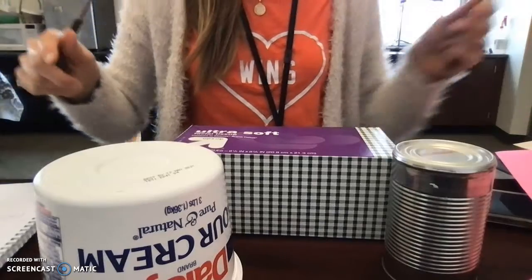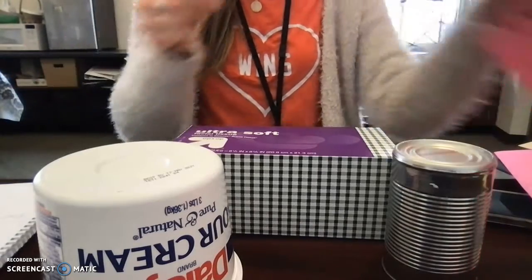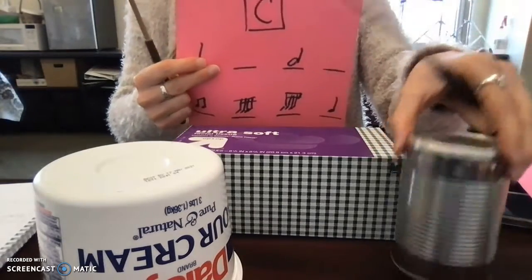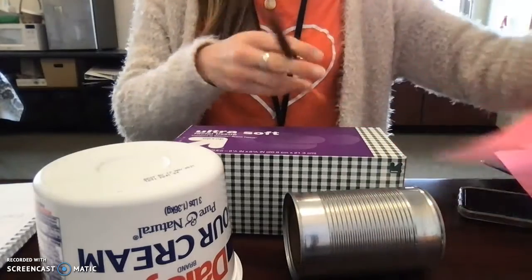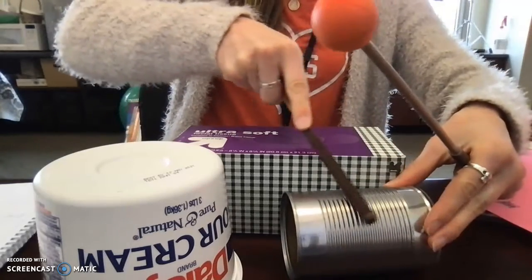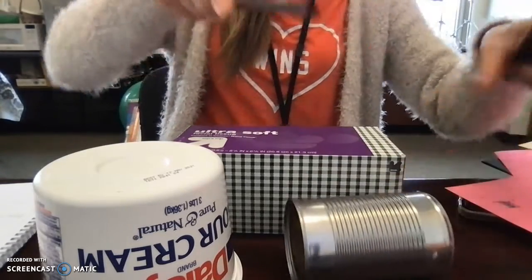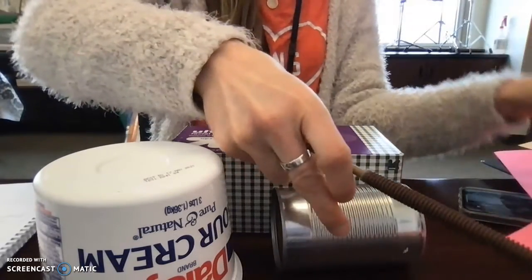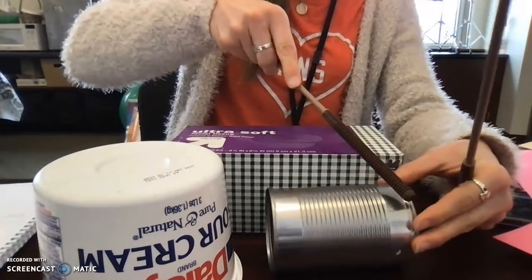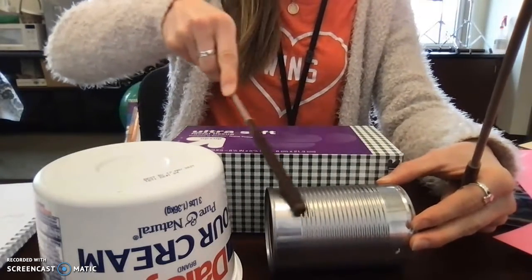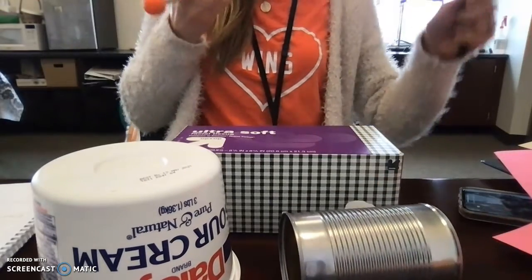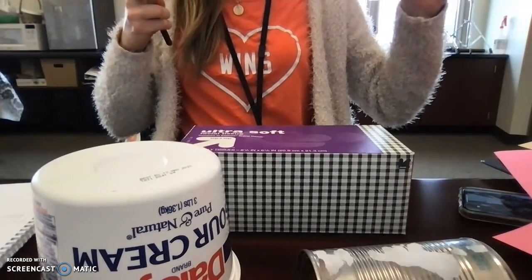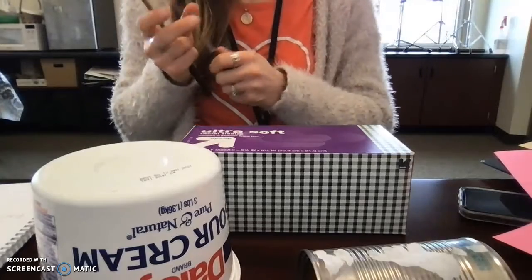Okay, now I'm going to practice my C section. Ooh, I have lots of half notes in my C section, so I might want to turn my can sideways for this part so I could scrape it for 2 beats like this. Okay, here I go. C section. Okay. So there was my C section.